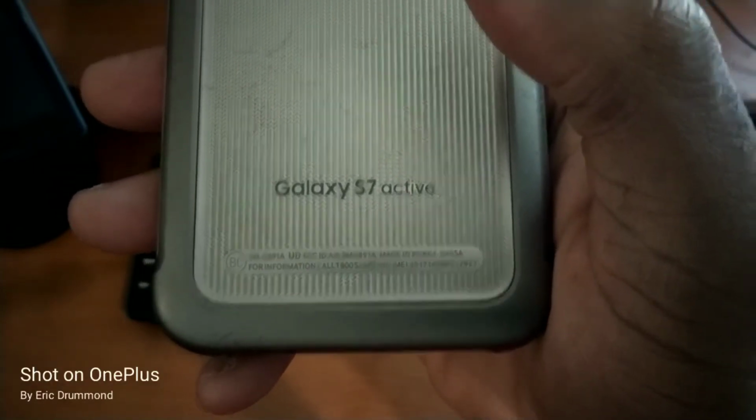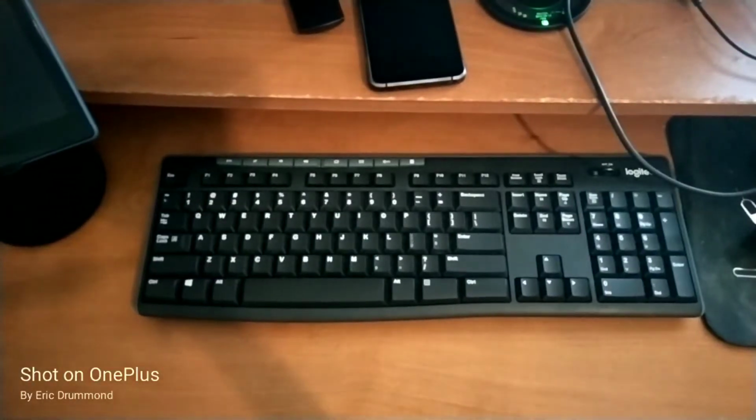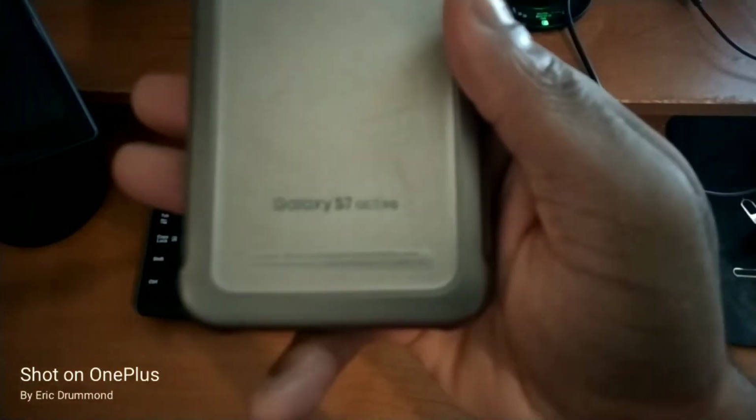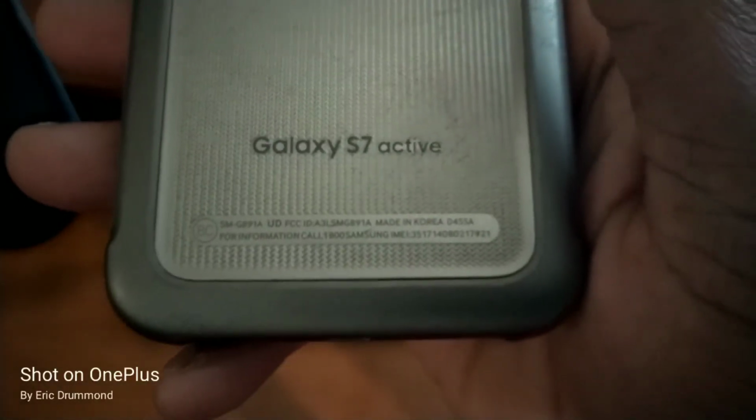Here we go. 3, 2, 1, go. Boom. That's actually almost instant. Let's do it one more time. Let's bring it back in and see how quickly it locks back on. A little bit of a struggle there. Boom, and we're back.